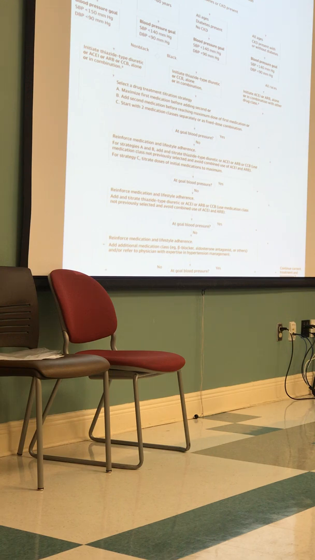JNC8, and this is in pharmacology, goes by age. Also, they factor in whether diabetes or chronic kidney disease is present, and that tells you how you're going to treat them. They also factor in whether the patient is black or non-black. Those make the difference. For a black person, you may start them on calcium channel blockers or diuretics first, if they have nothing else going on.